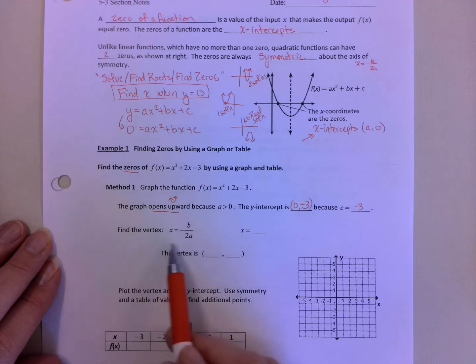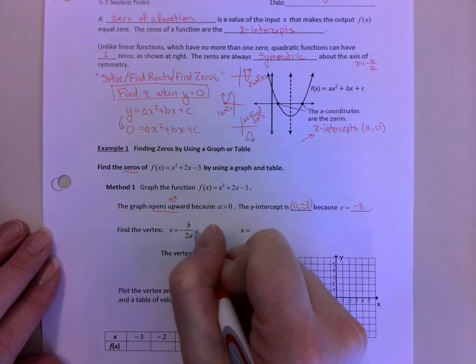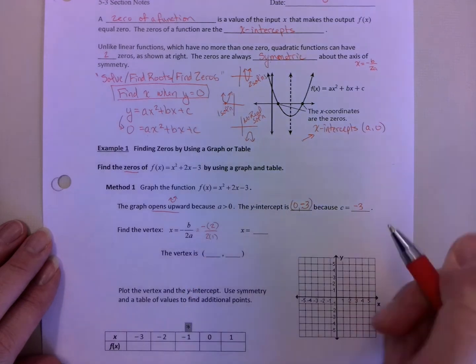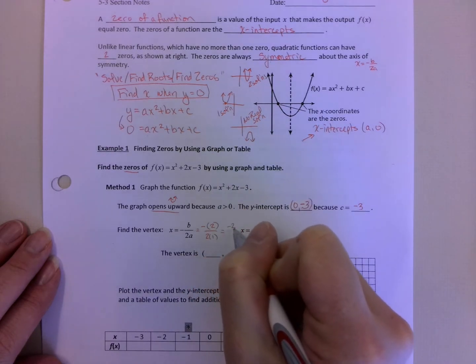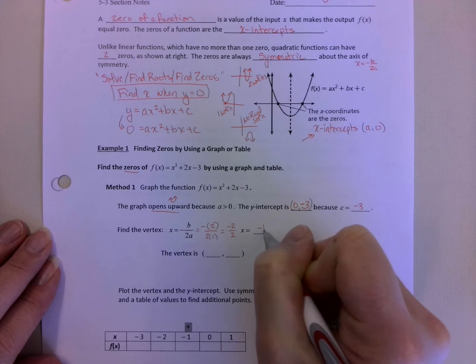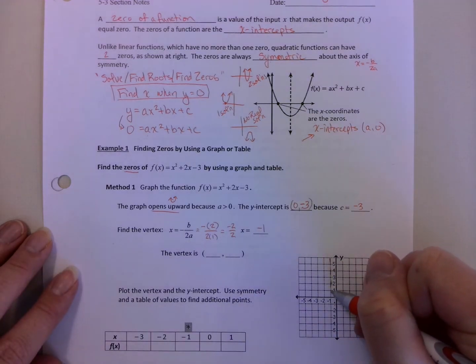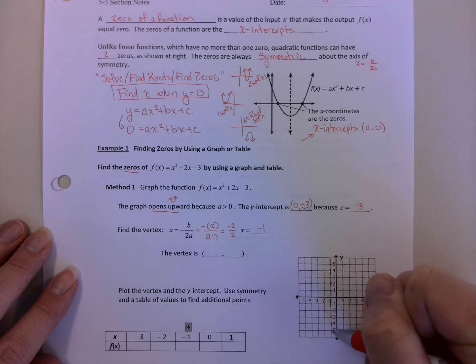That really helps us find the axis of symmetry. So this would be -2 over 2 times 1. And remember, we want to do it in parts. And I get x equals -1. So that's my axis of symmetry. I'm going to go ahead and graph that right here to help anchor my graph.